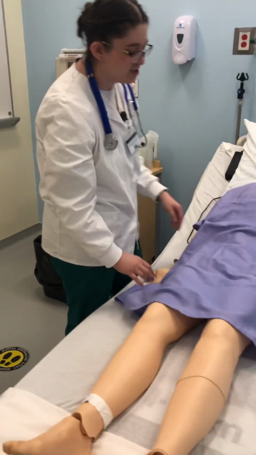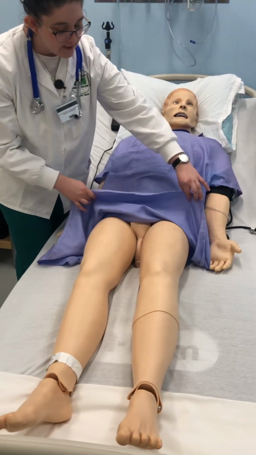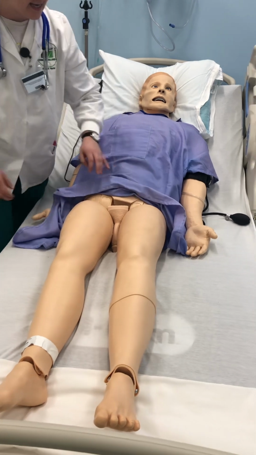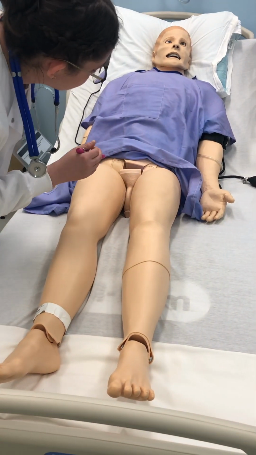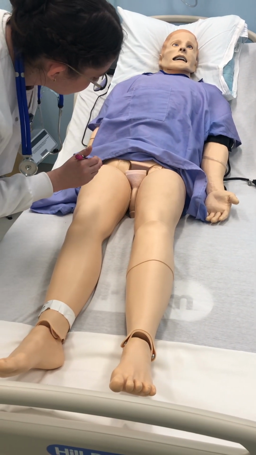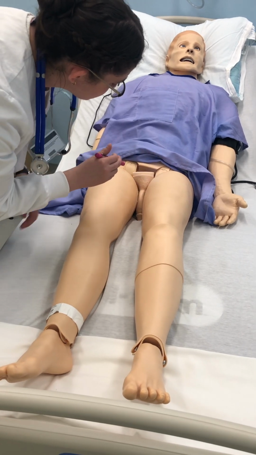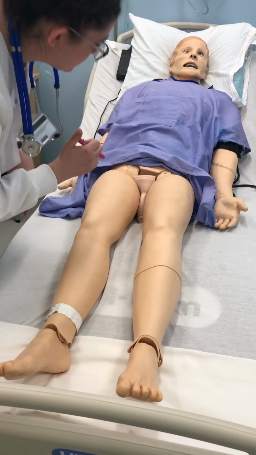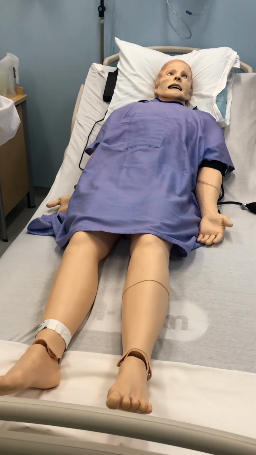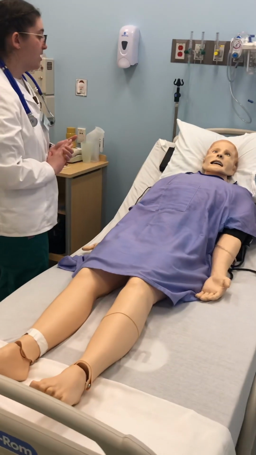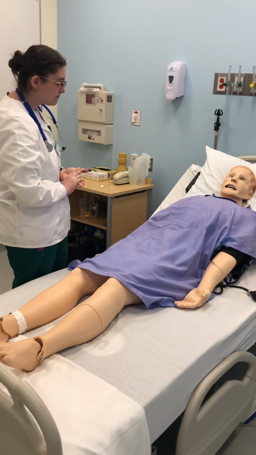Next, we're going to move on to the genitals. So we're going to raise the gown, and we're going to inspect the tissue, the skin, any lesions, and discharge. So on inspection, the skin color is good for patient's ethnicity. The tissue looks healthy, there are no lesions, and there is no discharge present, which is good. Patient's urine is yellow and clear, and stool is brown and formed, which is good.